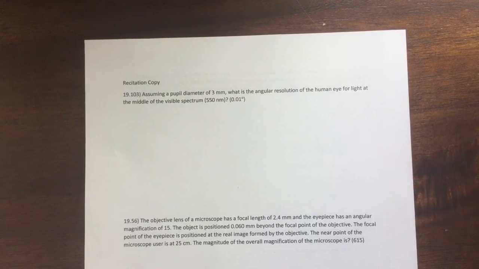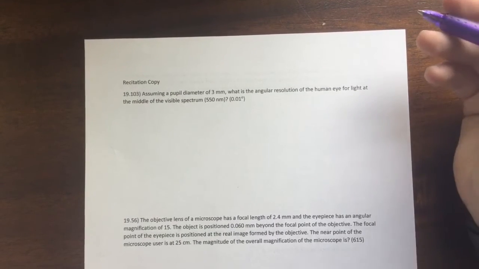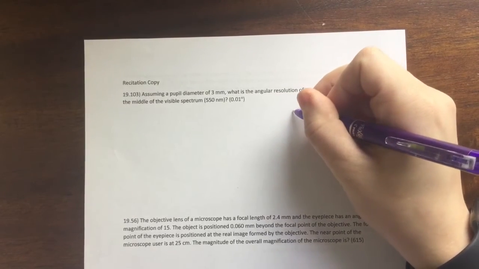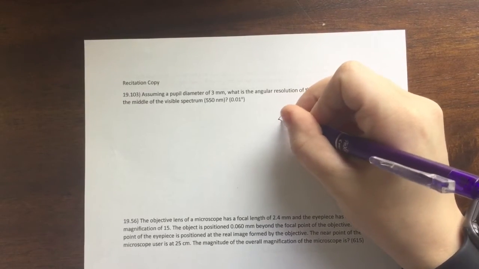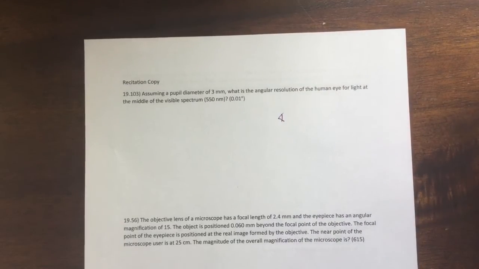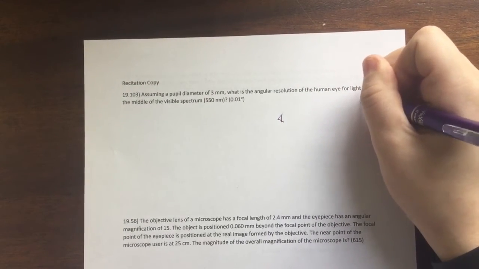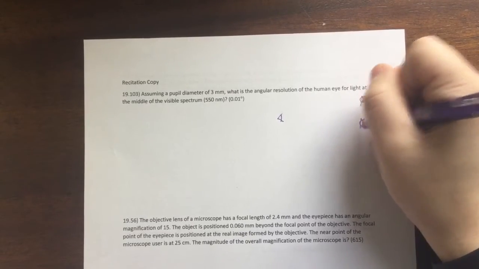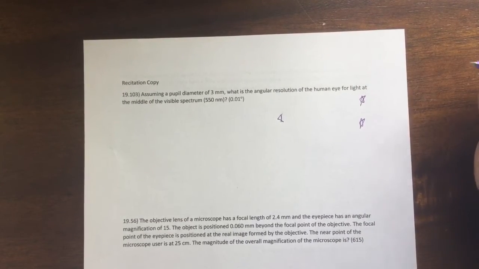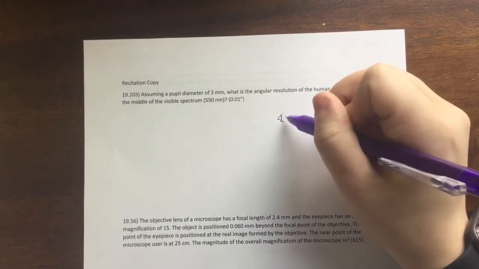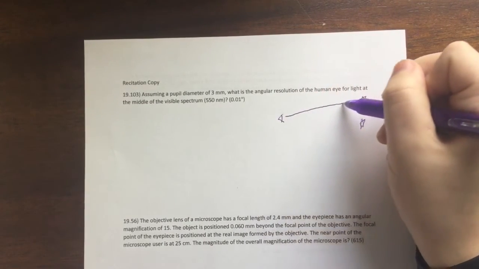Let's take a second and remember what angular resolution is. Let's say that this is our eye. We have one star here and one star here. We have an angular size.